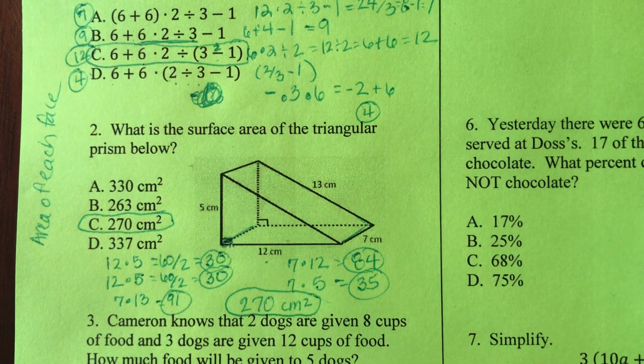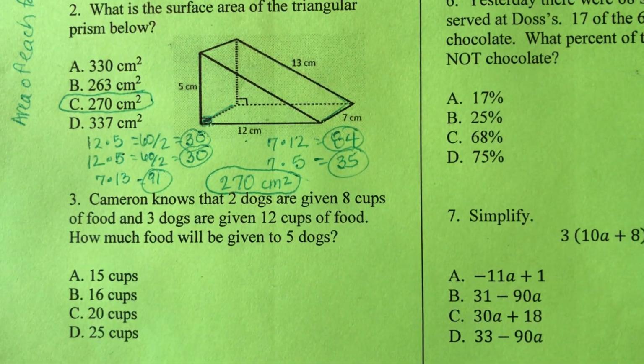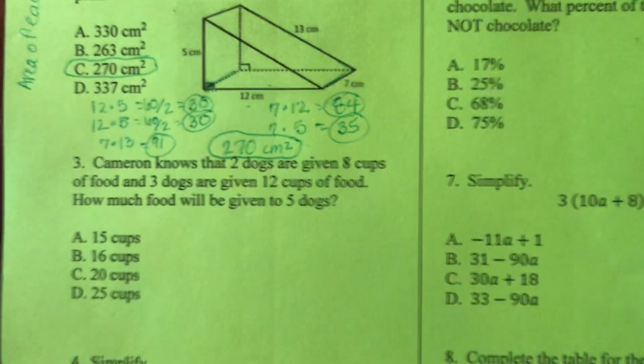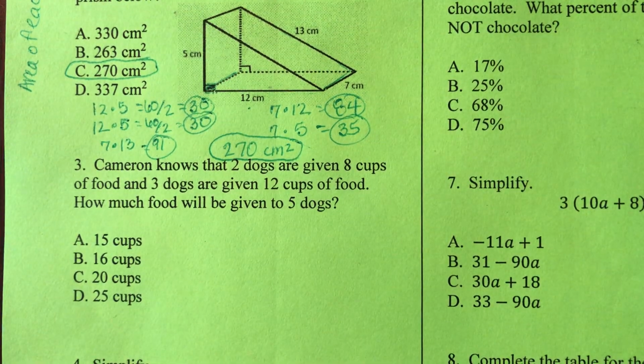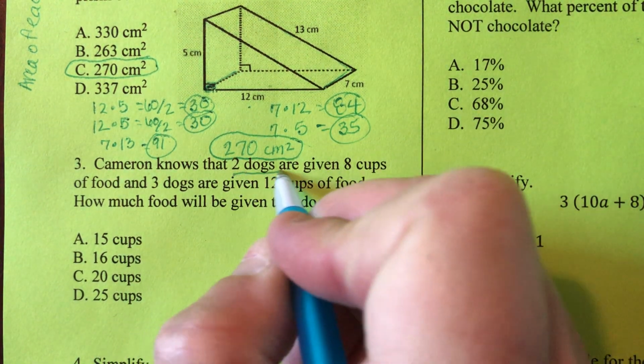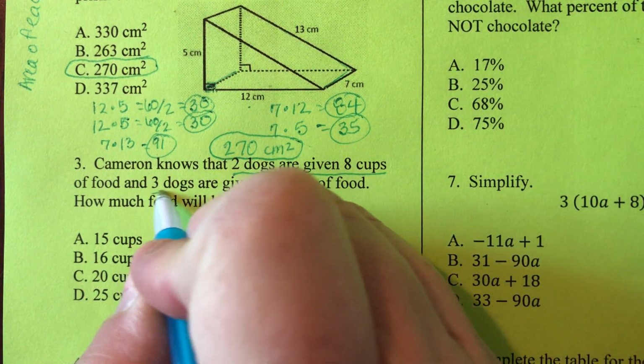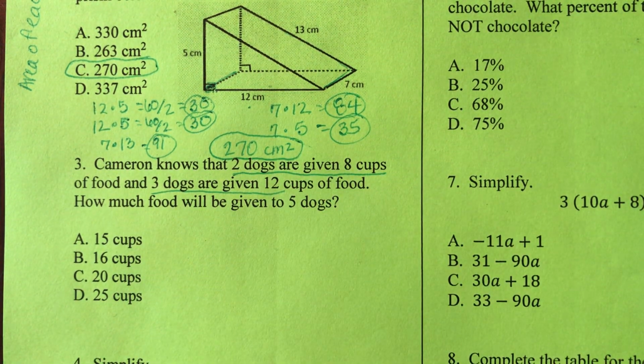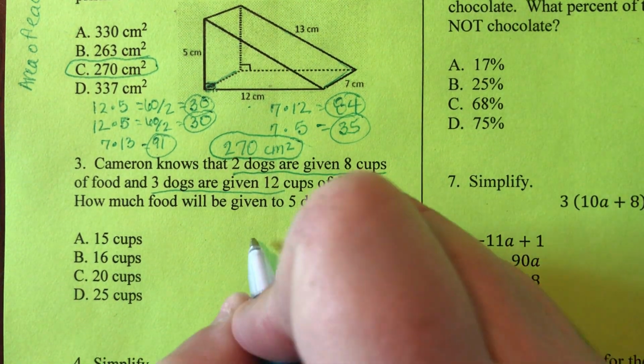So number 3: Cameron knows that 2 dogs are given 8 cups of food and 3 dogs are given 12 cups of food. How much food will be given to 5 dogs? It looks to me like a ratio. We've got 2 dogs have 8, 3 dogs are given 12. I need to figure out what will be given to 5.